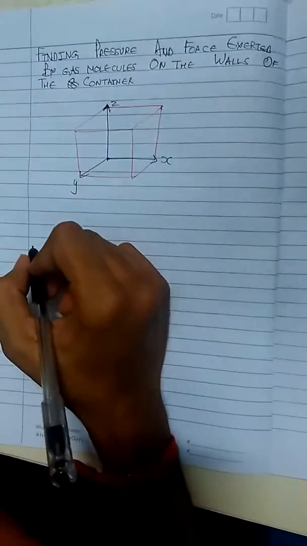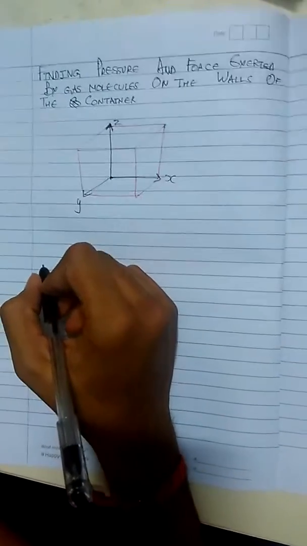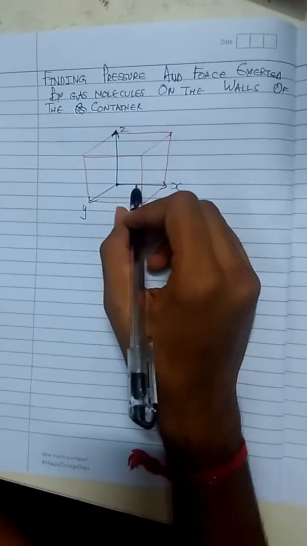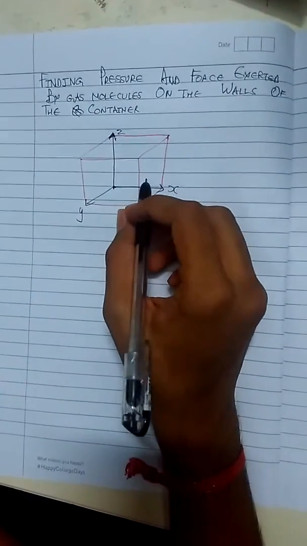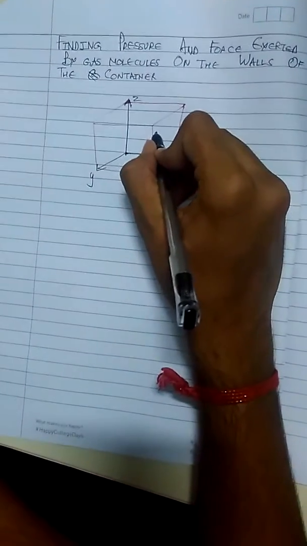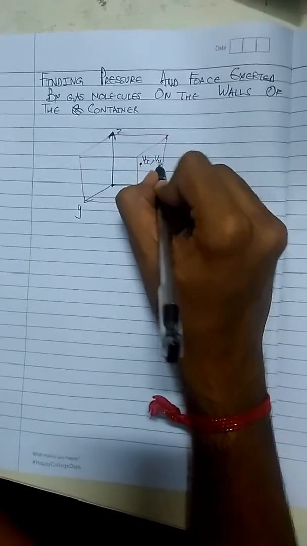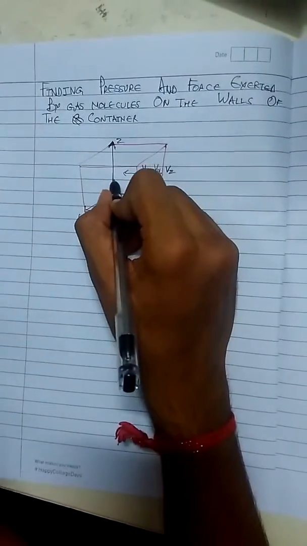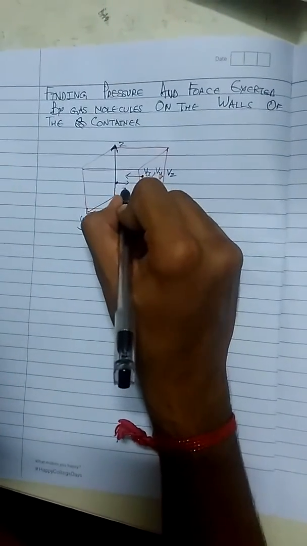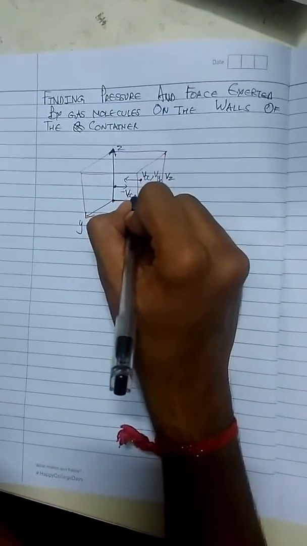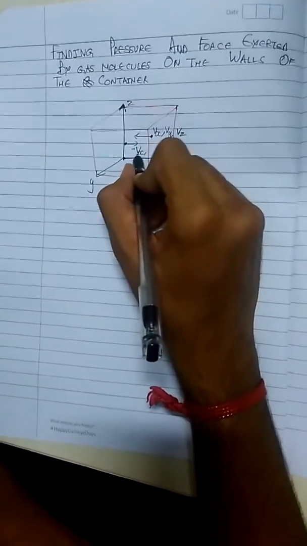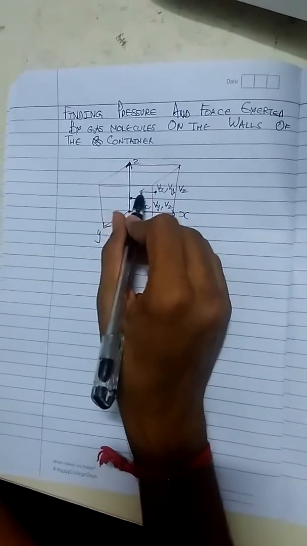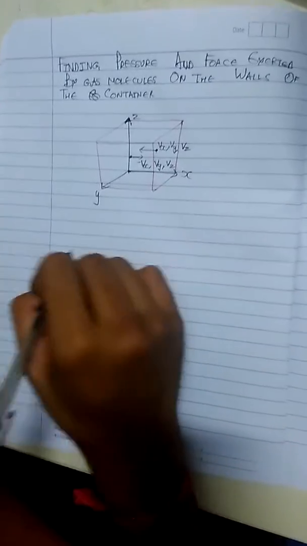Going to show you how to calculate the pressure and force exerted by the gas molecules on the walls of the container. Consider a gas enclosed in a cube of side L and area A equals L square. A molecule with velocity Vx, Vy and Vz hits the planar wall parallel to the YZ plane. It rebounds with the same velocity, but its x component gets reversed, so y and z components remain the same. The collision with the wall is perfectly elastic.